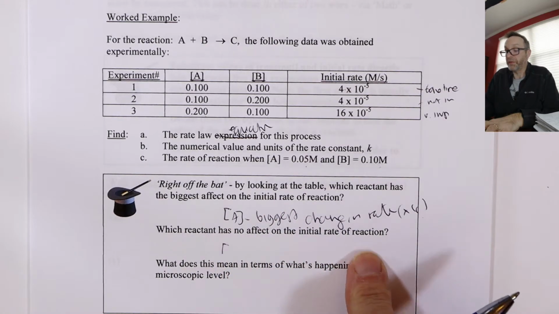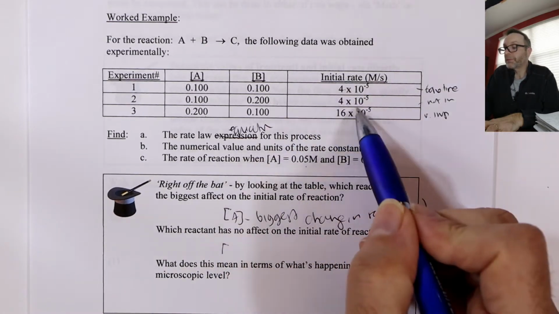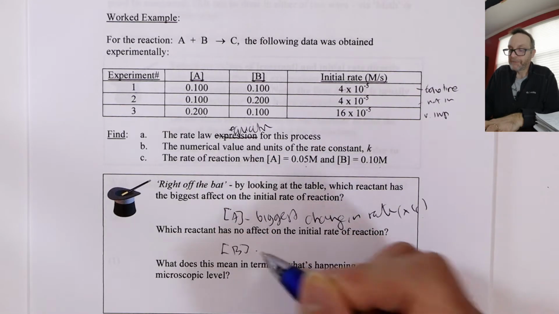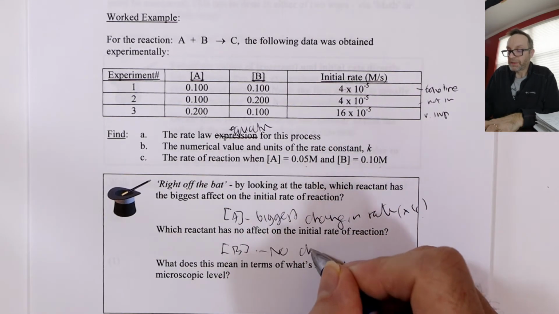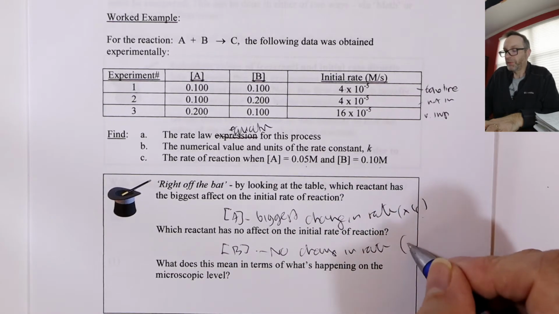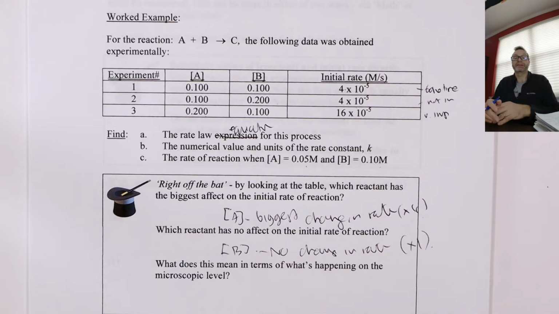Which reactant had no effect? Well, it was B. It was the same rate when we doubled B. So B, no change in rate. If you like, you're multiplying by 1. Anything raised to the power of 0 is 1. That's where we're going to get the 0 order in a minute.